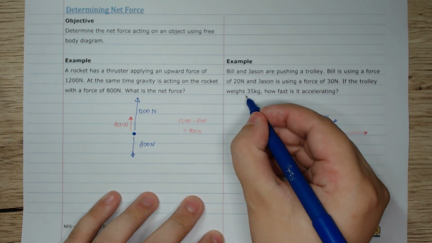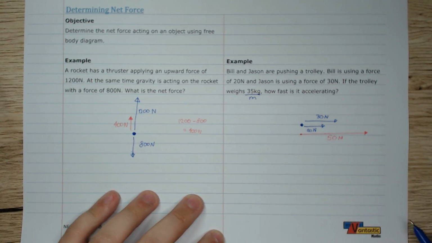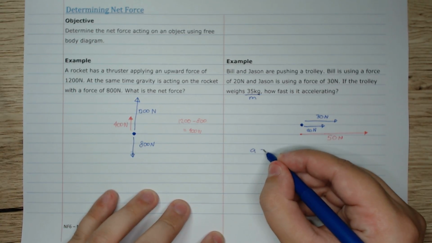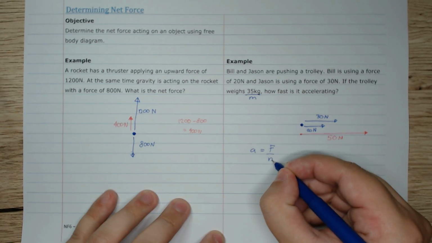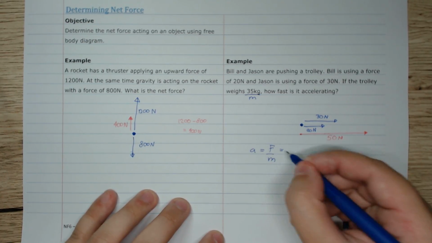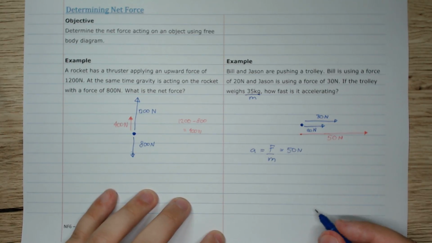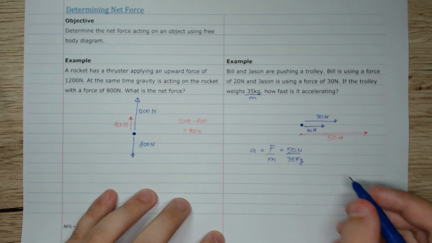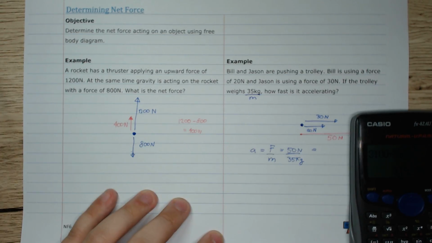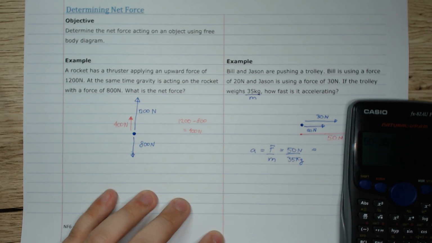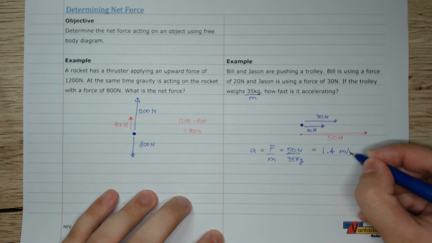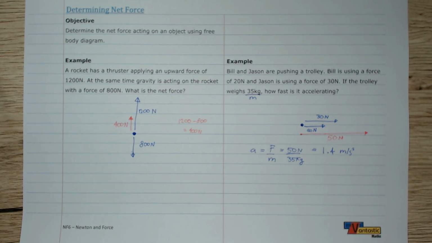Now we also know our mass. We now know our force and our mass, so we can calculate the acceleration. Acceleration equals force divided by mass. Our force is 50 newtons. Our mass is 35 kilograms. And my calculator tells me that 50 divided by 35 is 1.4 meters per second squared. So the trolley is accelerating at 1.4 meters per second squared.